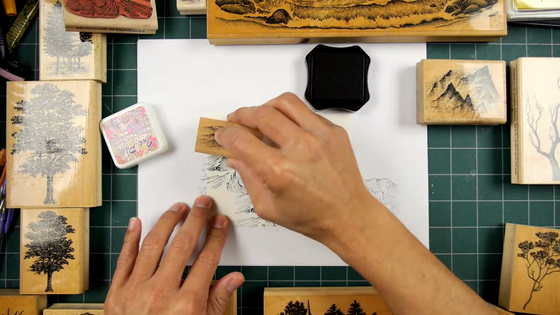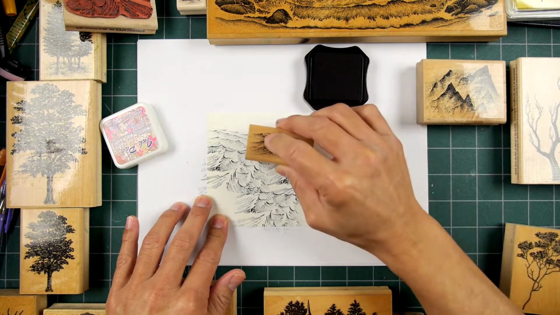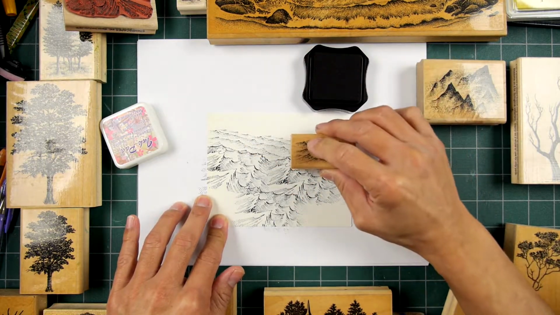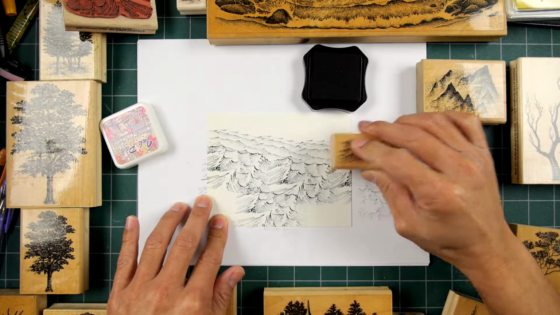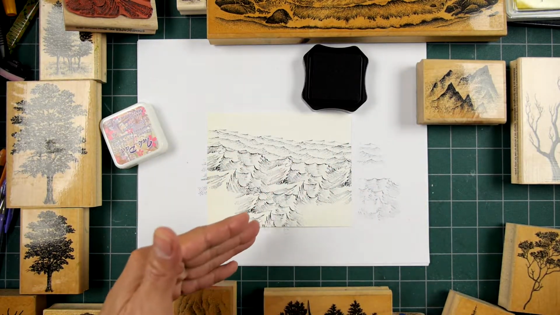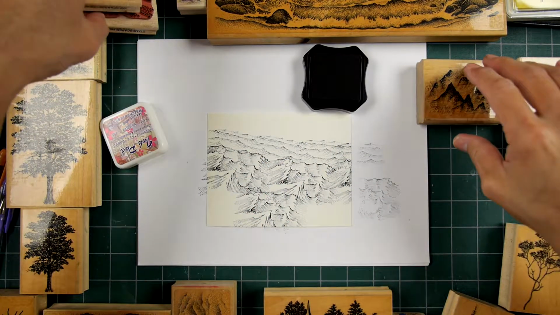Alright, here's some other waves in the distance. I guess not too distant, but farther back at least than these ones right here, okay?